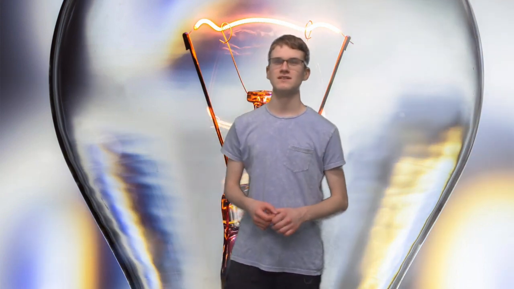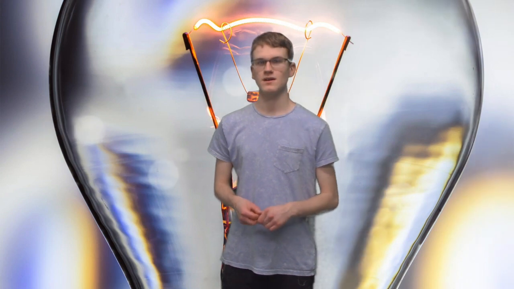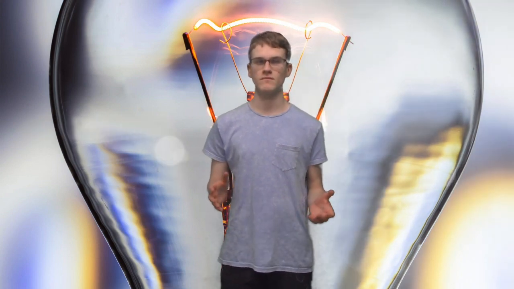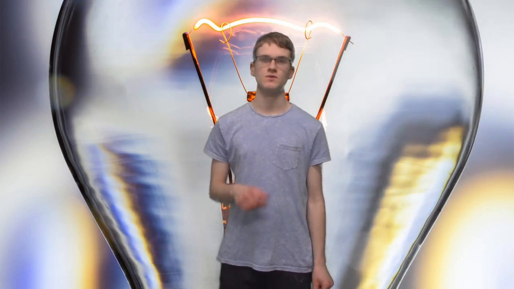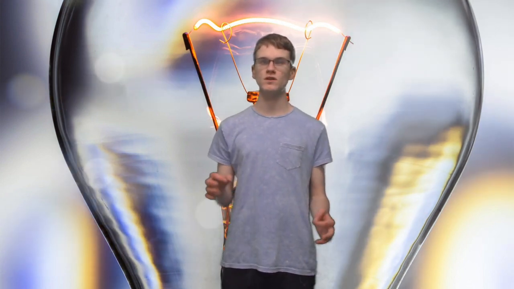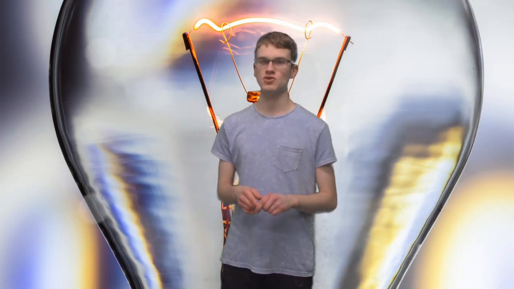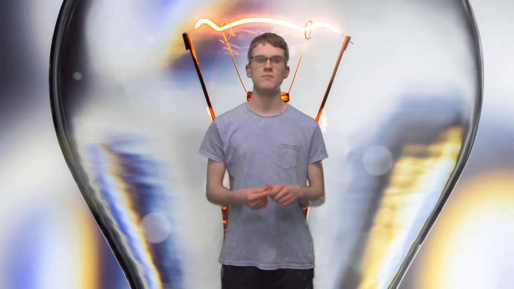Another important concept in electronics is power. Power is essentially energy flowing over time. The unit used for power is the watt, and 1 watt is 1 joule of energy per second. How this relates to electronics is that you can multiply the voltage times the current, and that will give you the power.